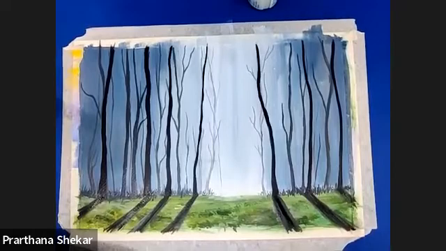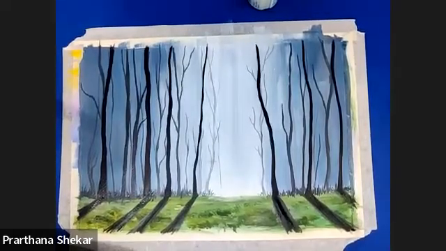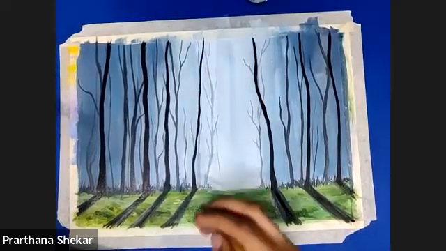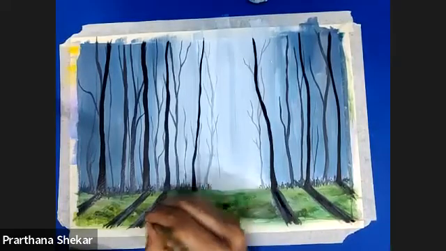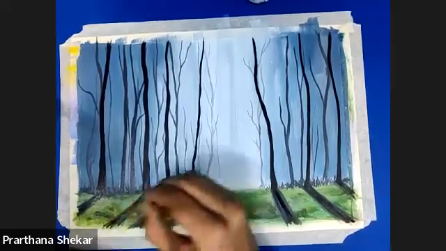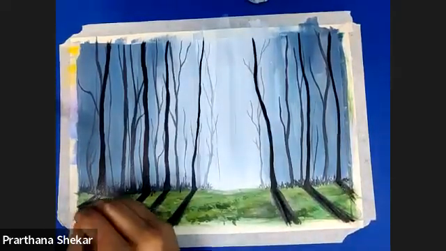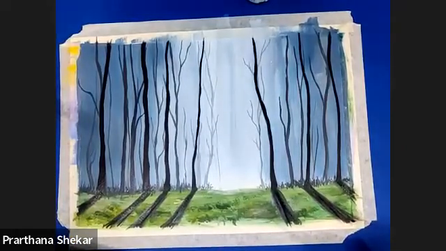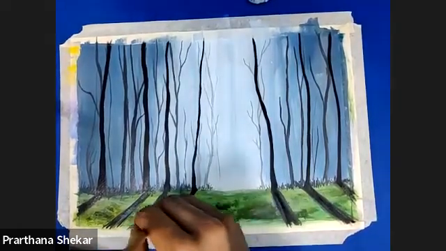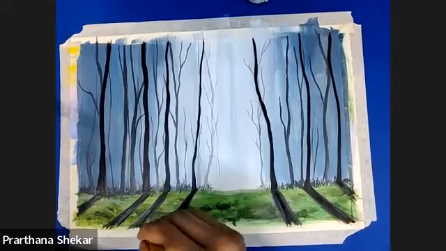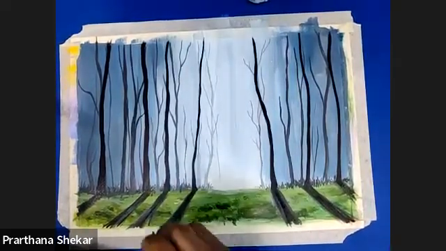Now adding branches for the same trees. These are all the shadows. Shadows can be thick. It can have two lines because you can show branches as a shadow.